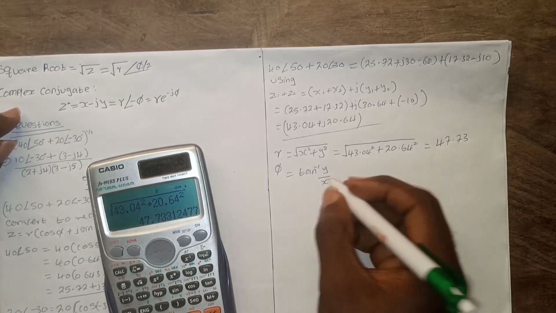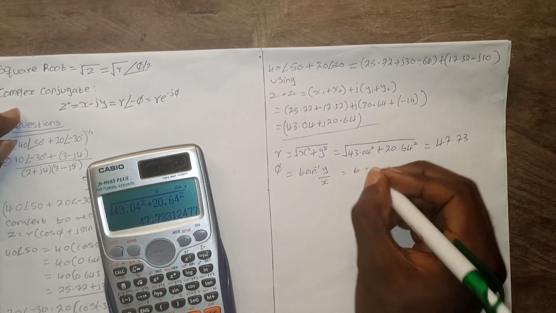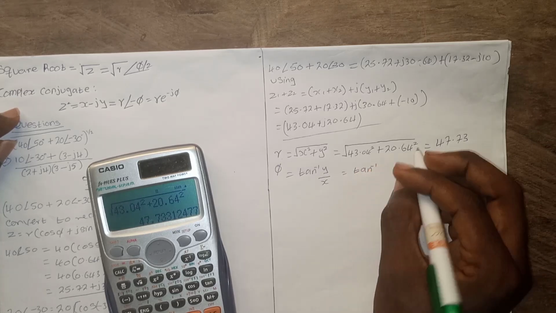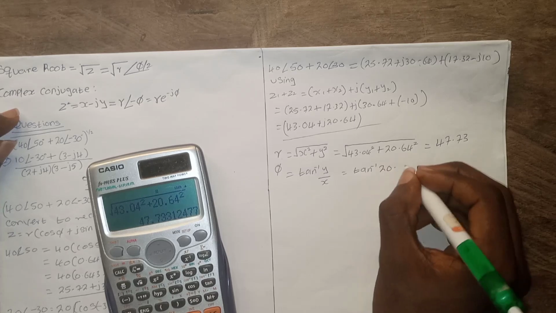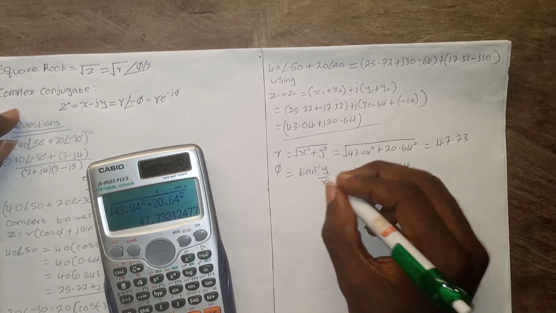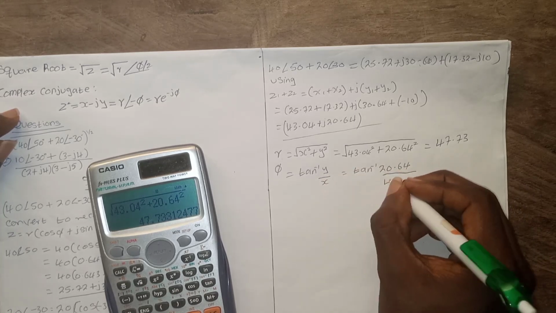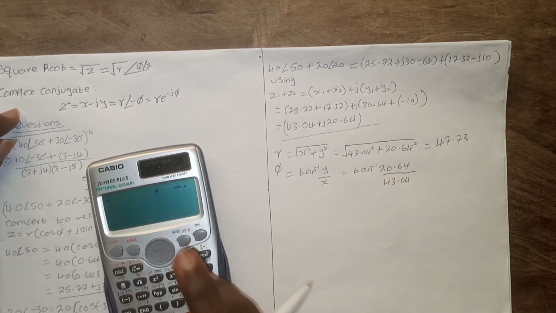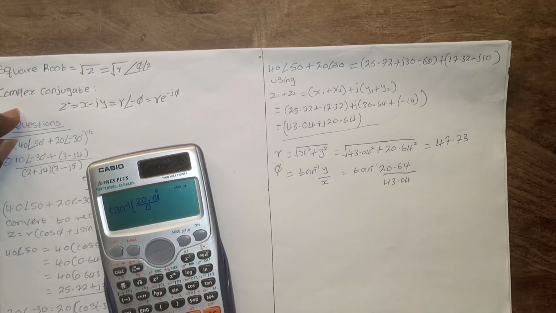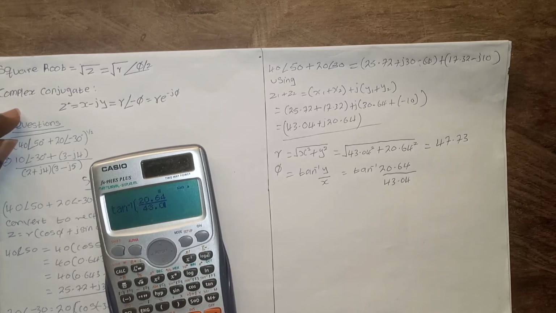Then this one, that is the tan inverse of y, 20.64, over x, 43.04.